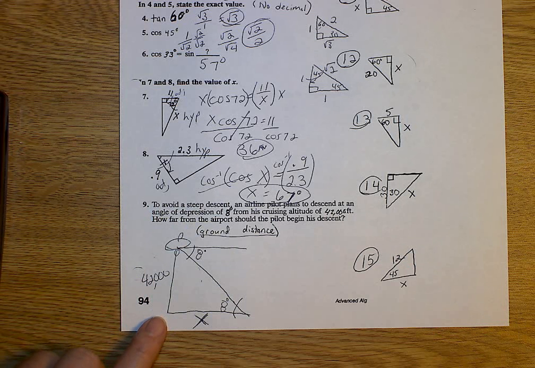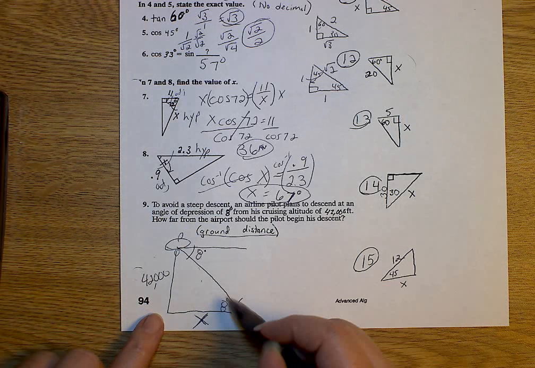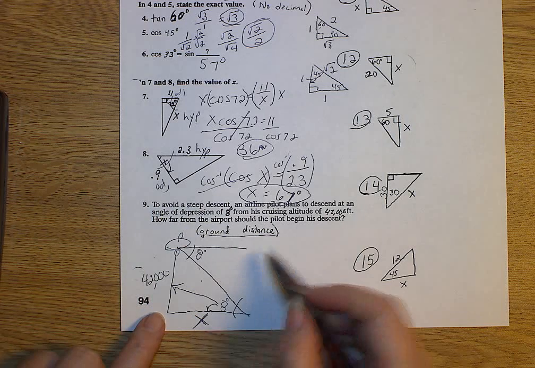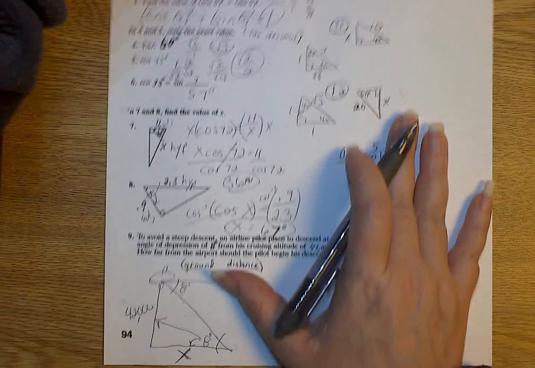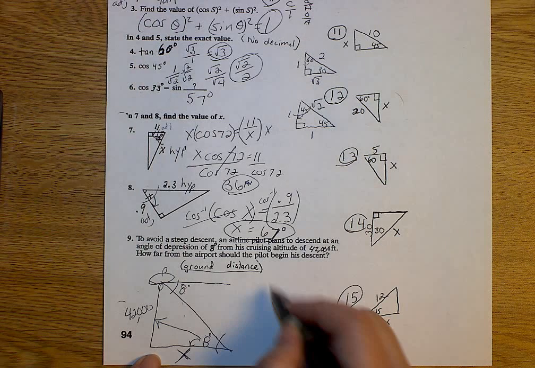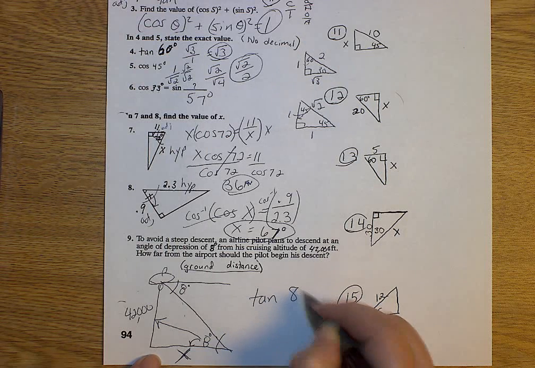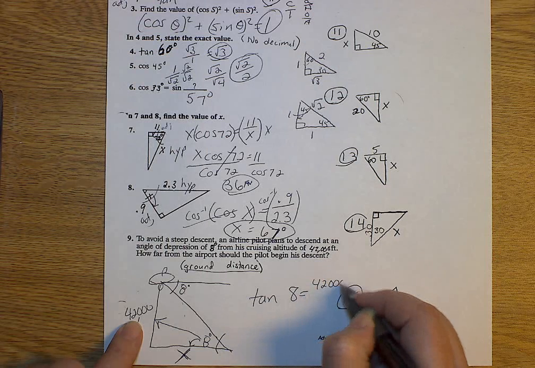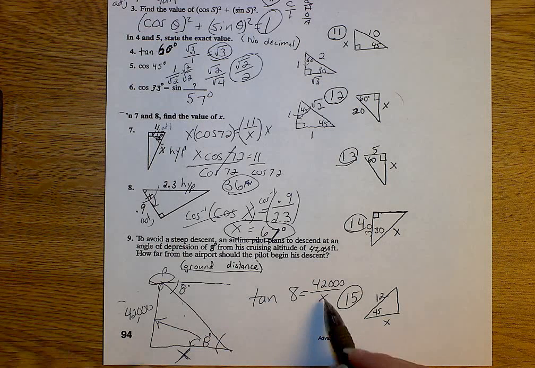Alright, so we have opposite and adjacent. Opposite and adjacent, you probably can't see them, way up here. Opposite and adjacent is tangent. So we have tan of 8 is equal to opposite, 42,000, over x, adjacent. What now do I have to do?